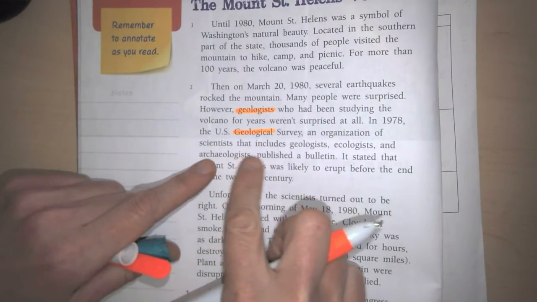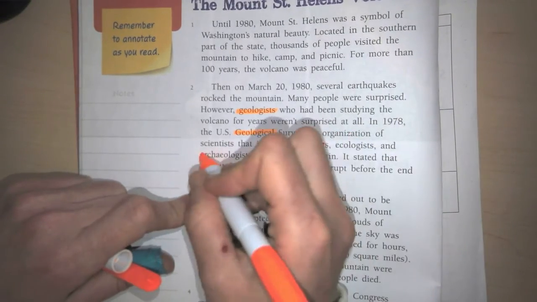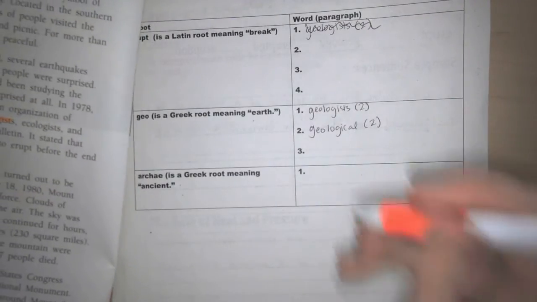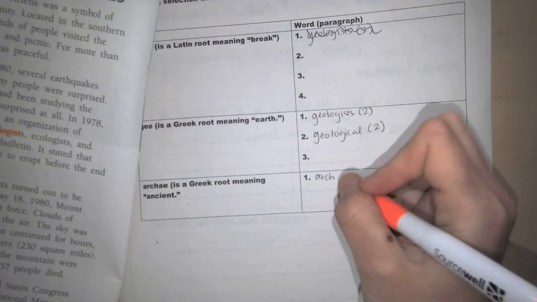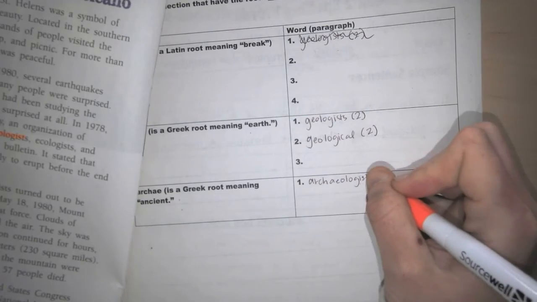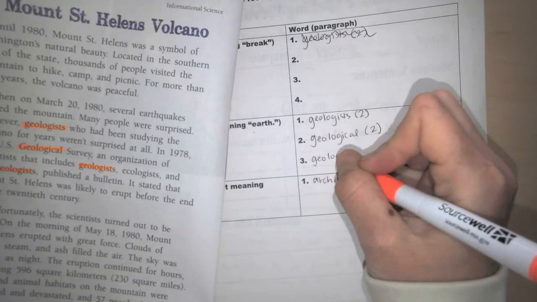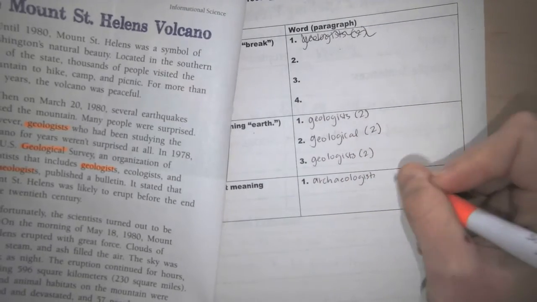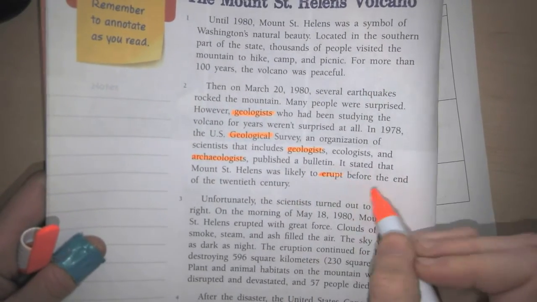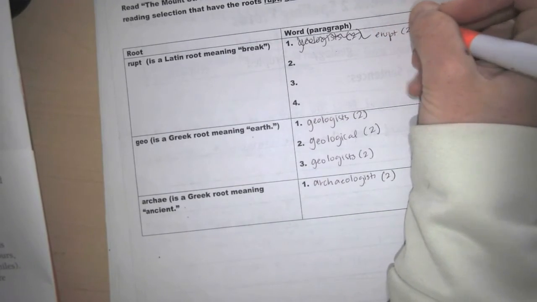An organization of scientists that included geologists, ecologists, and archaeologists published a bulletin. So archaeologist was something else I was looking for. And I kind of just gave you the only one on here. And then geologists, so I filled that in for you too. And that's all in paragraph 2. So now it's stated that Mount St. Helens was likely to erupt before the end of the 20th century. Rupt, so the erupt, paragraph 2.